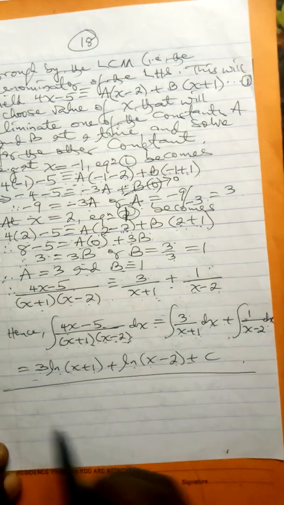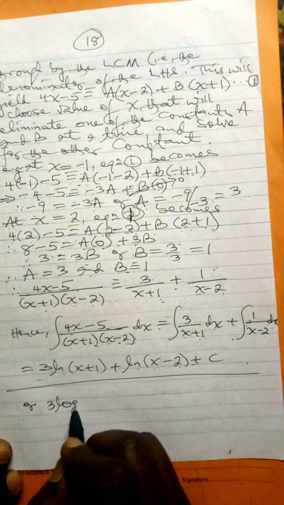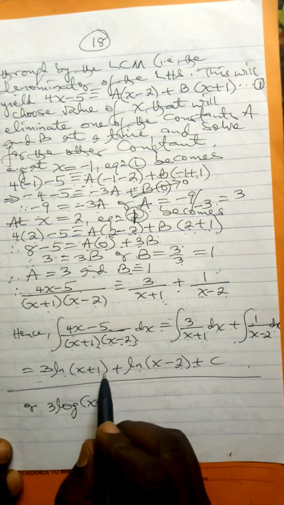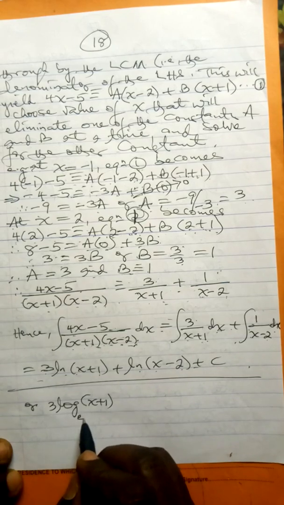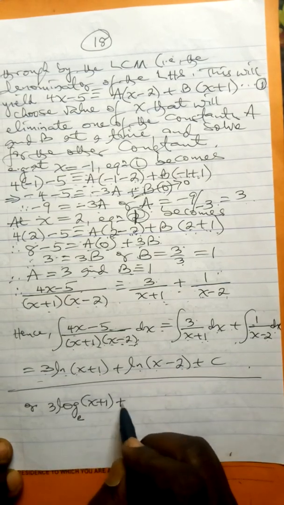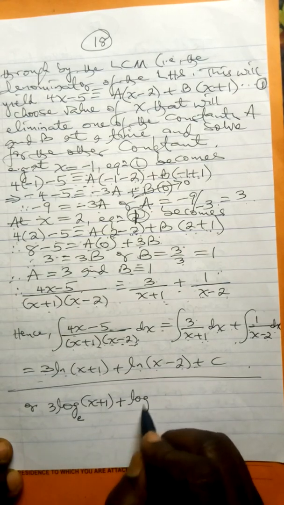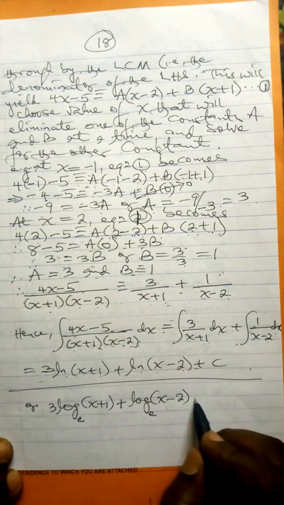Either we leave it this way or we write 3 log of x plus 1. Ln of x plus 1 is the same thing as log of x plus 1 to base e. Then plus, instead of ln of x minus 2, I can write log of x minus 2 to base e, plus c.